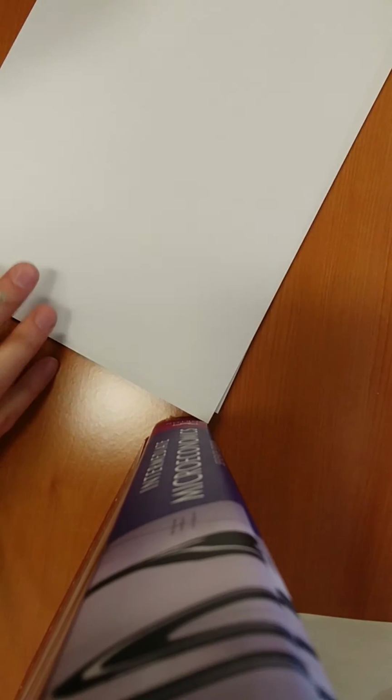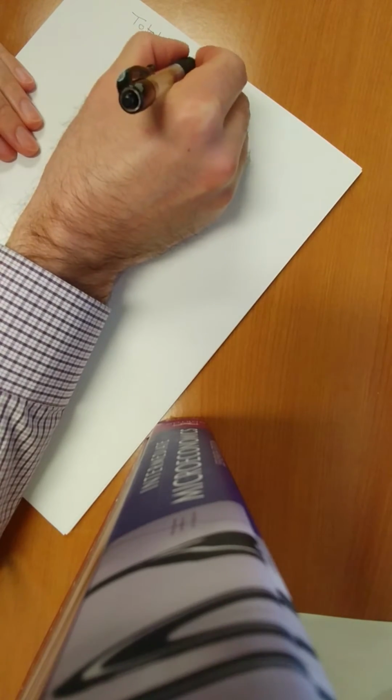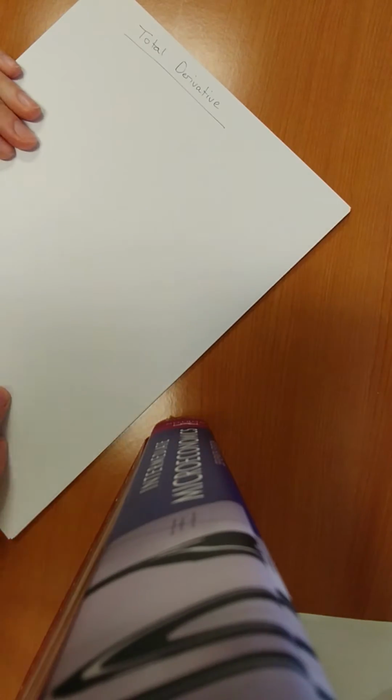Okay, so let's look at a total derivative. Okay, total derivative.